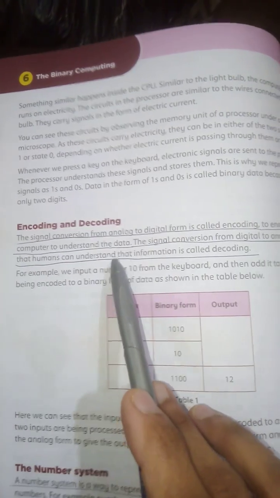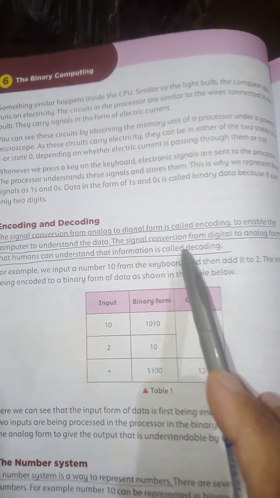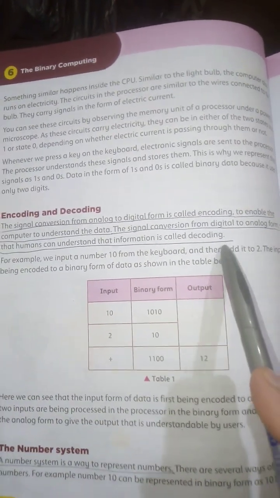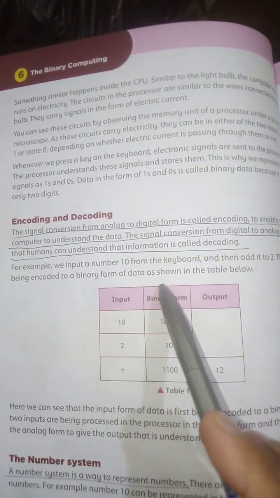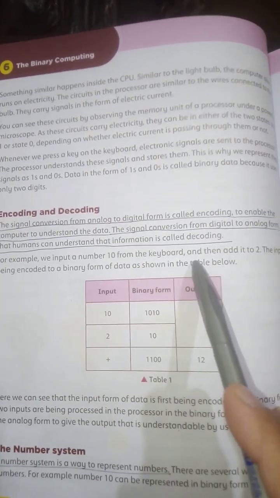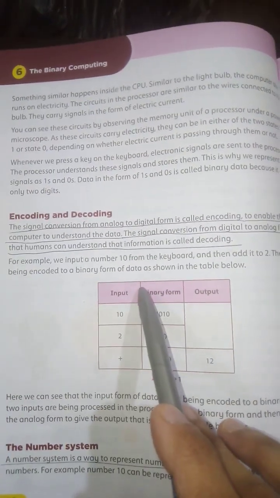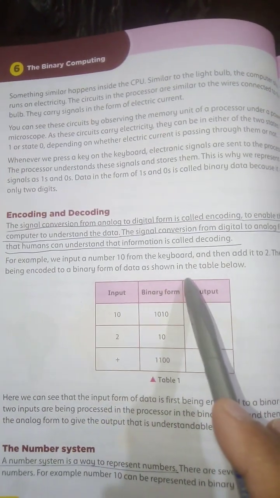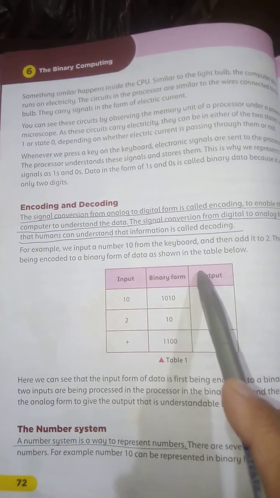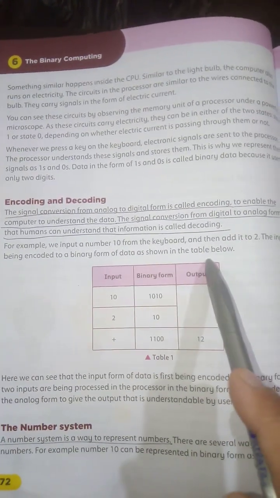So the signal conversion from analog to digital form is called encoding, whereas the signal conversion from digital to analog form, so that humans can understand the information, is called decoding. So that is basically the difference between encoding and decoding, right?